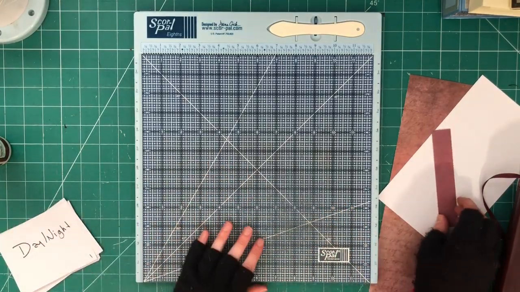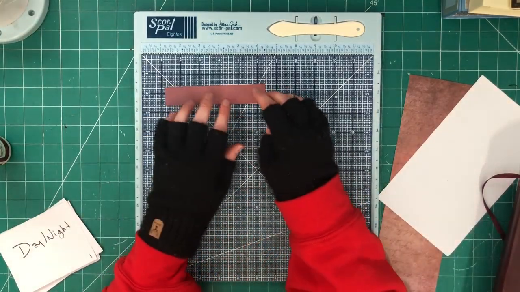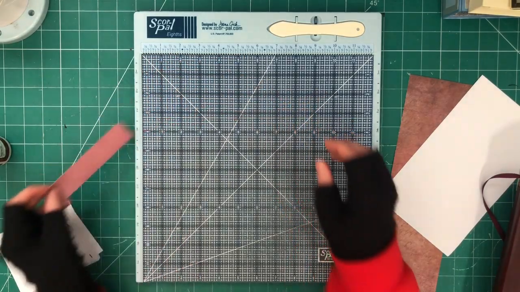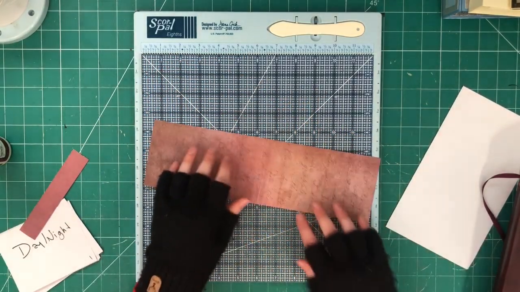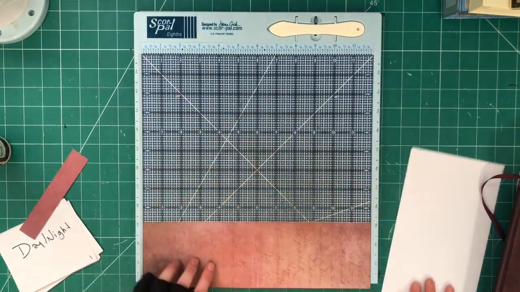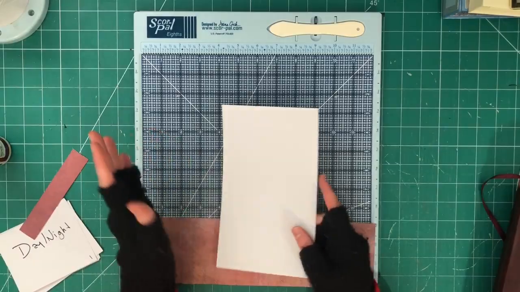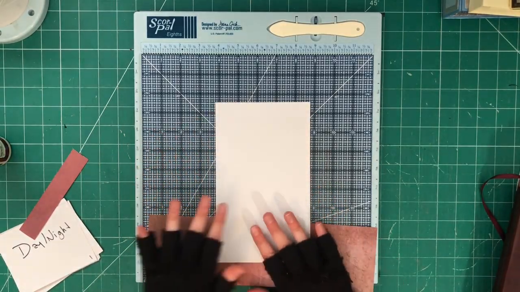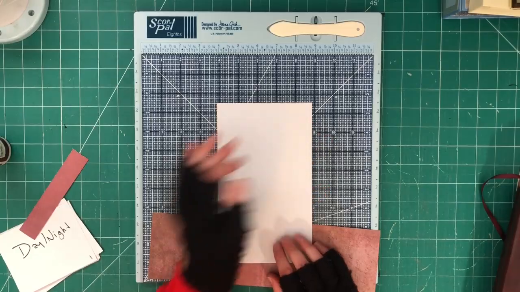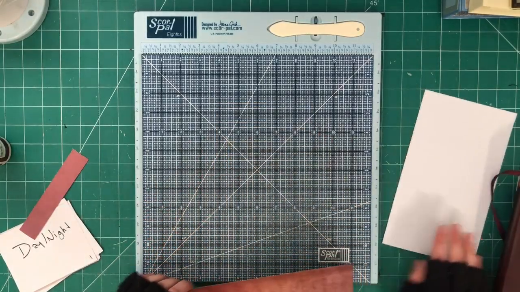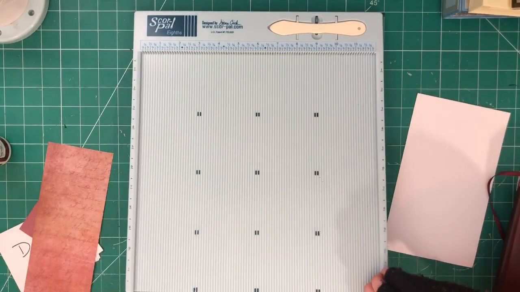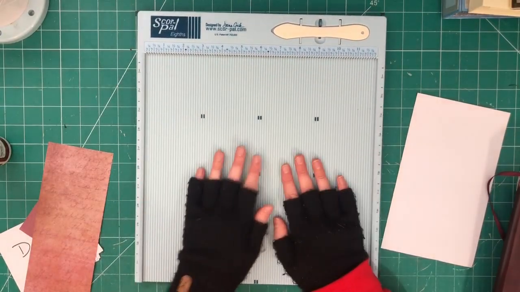And then I have a piece here that is 1 by 5 1/4. And then a piece that is 3.5 by 12. And then I just have a piece of paper to put my waterfall on to show you how to attach it to your Bible page, wherever you want to put it.